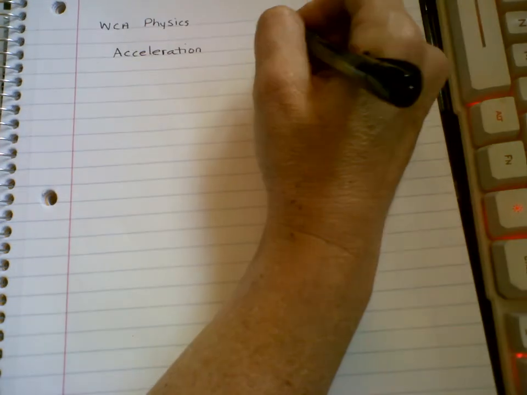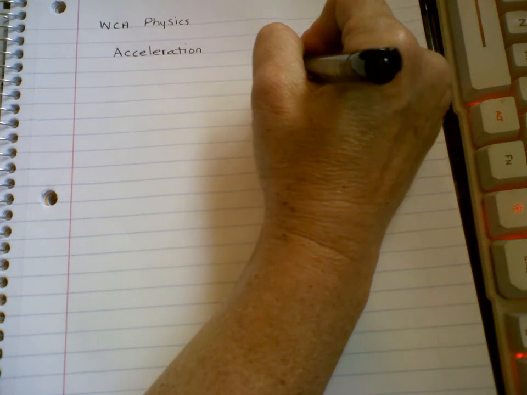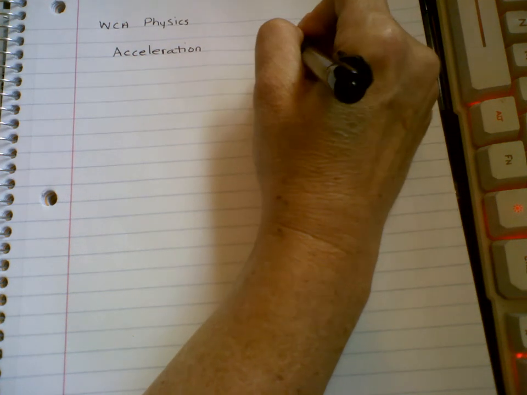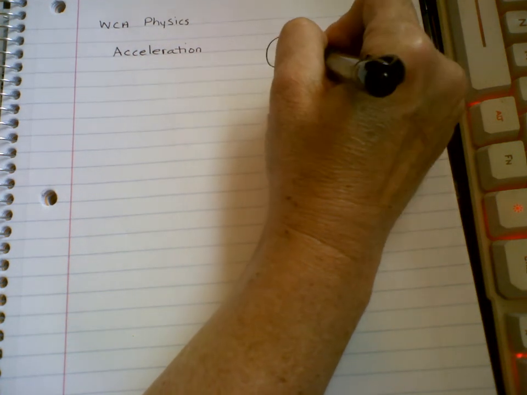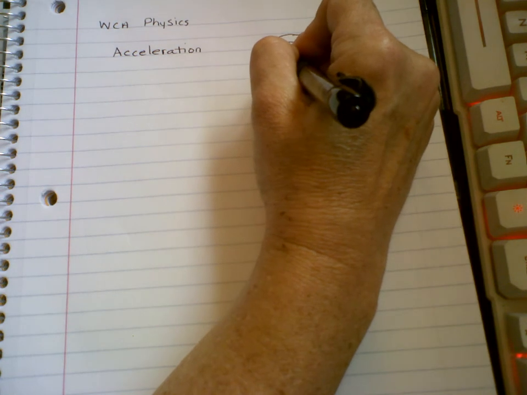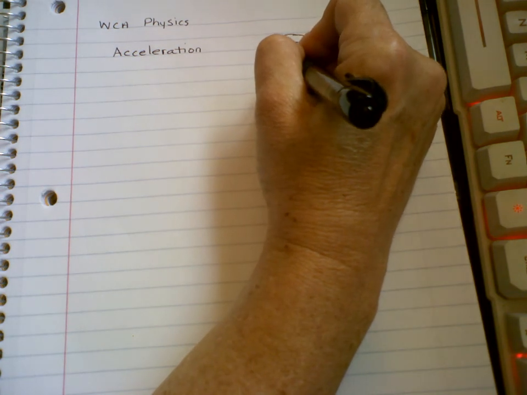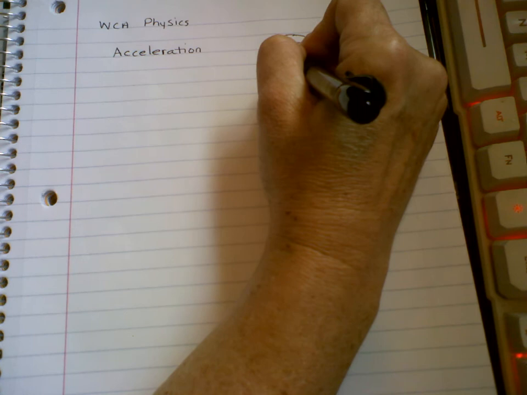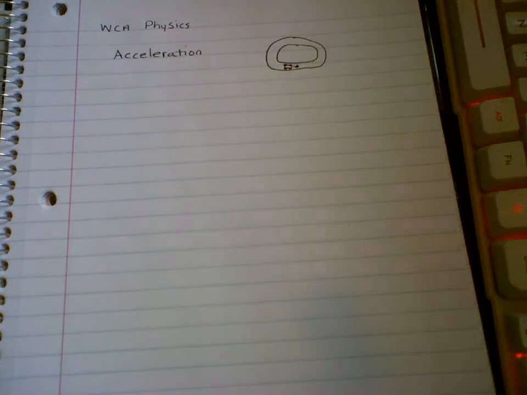The old example here is if I have a racetrack and a car driving around the racetrack while maintaining a constant speed. It's a really slow race car, but it's maintaining a constant speed of, say, 50 miles per hour.